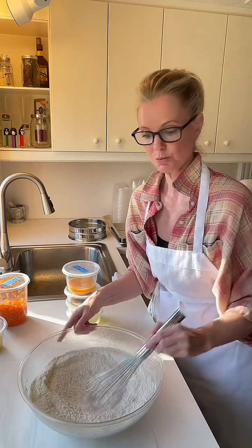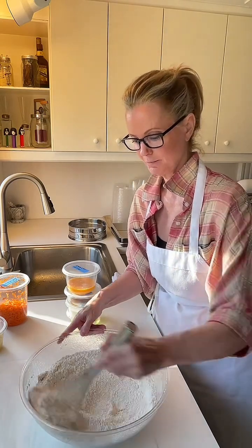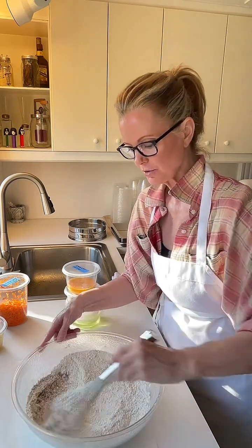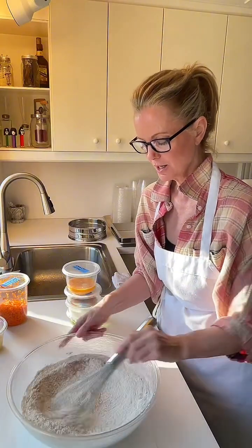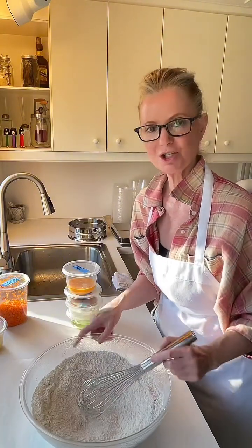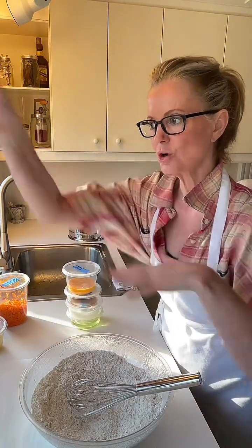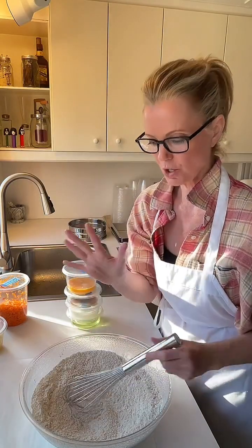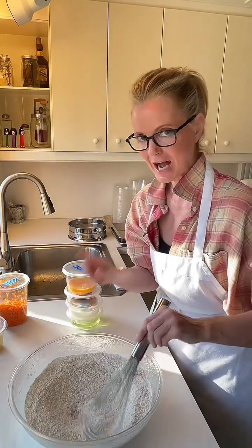Meanwhile, we have our liquids, which we need to emulsify. I watched a video the other day of a woman talking about refrigerating cookies, and she kept saying that the cookies go in the refrigerator to emulsify, and they don't. They go in the refrigerator to hydrate.